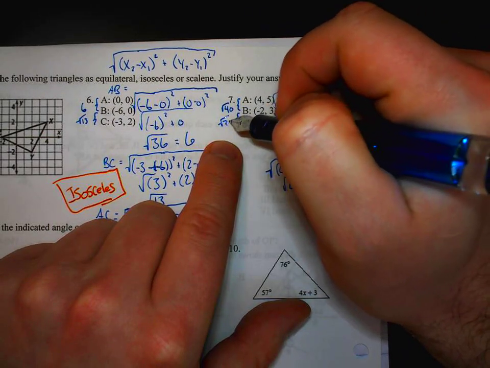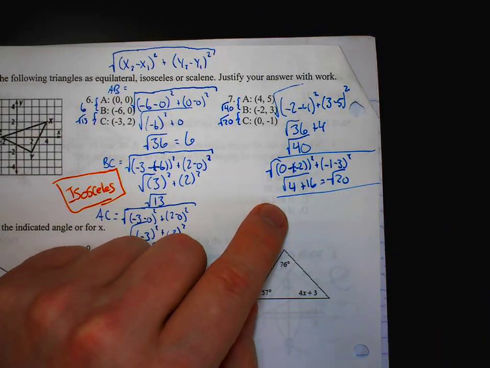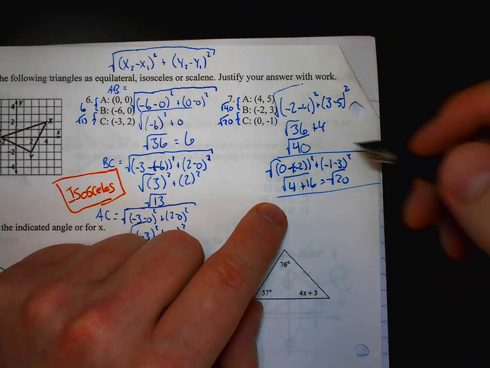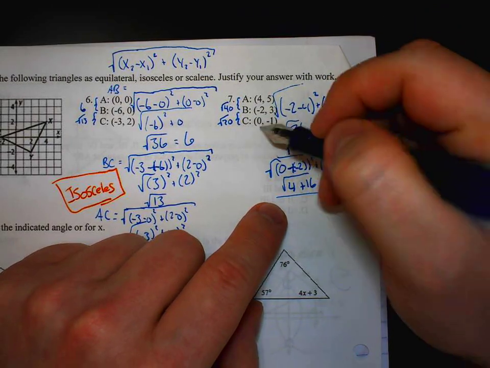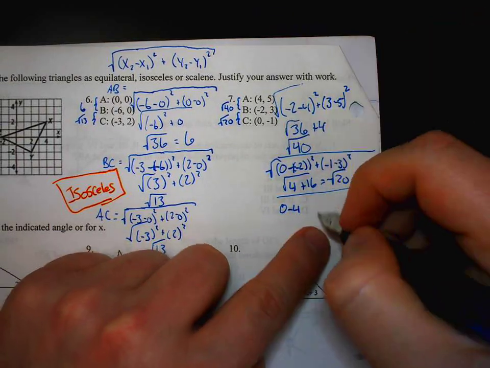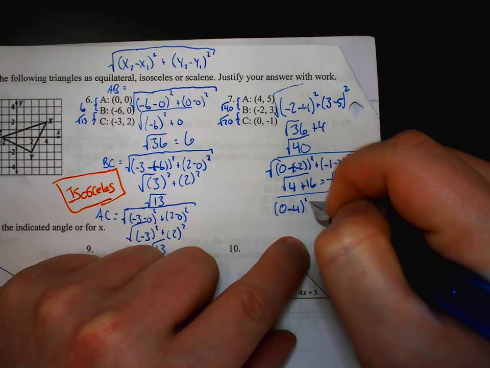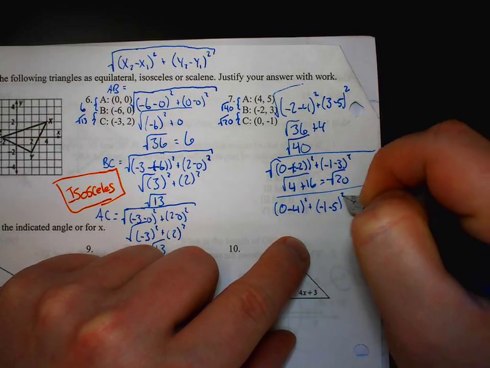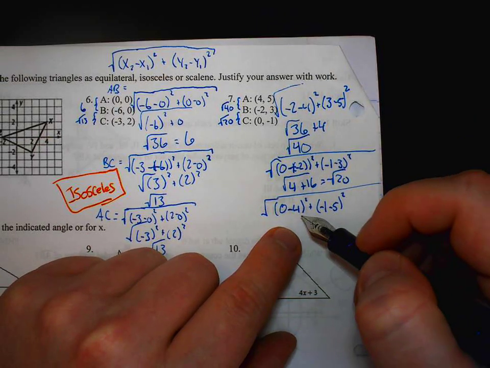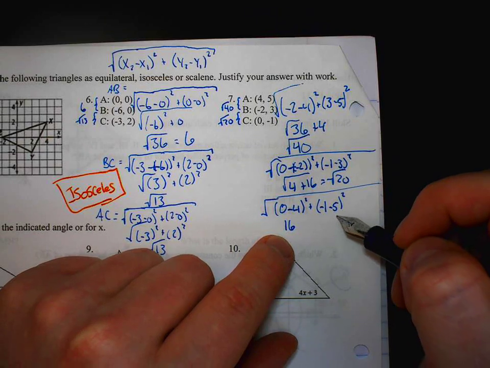We know our triangle cannot be equilateral. For the last side, we'll have to see if it's going to be isosceles or scalene. So for AC, 0 minus 4, negative 1 minus 5. So 0 minus 4 would be negative 4. Negative 4 squared would be 16. Negative 1 minus 5 would be negative 6. Negative 6 squared would be 36.